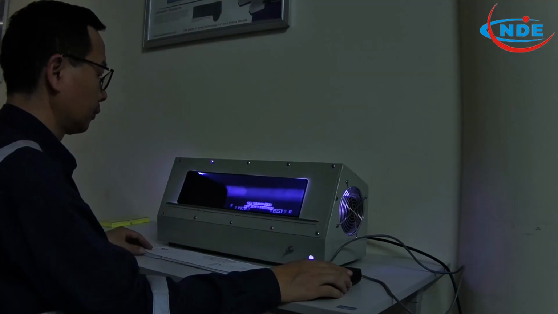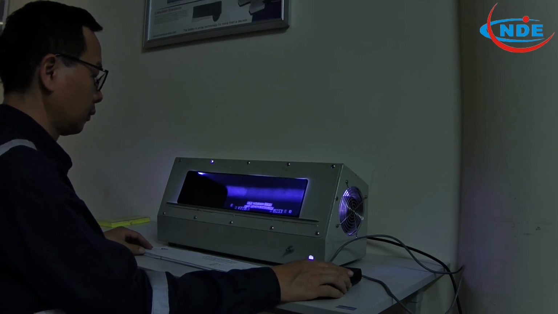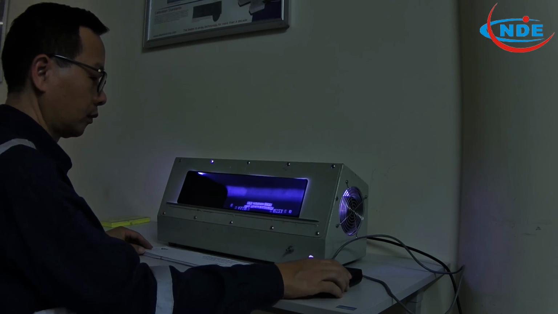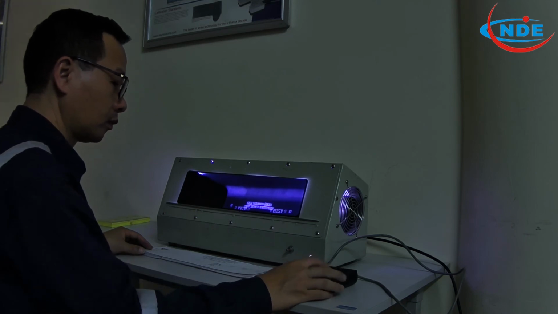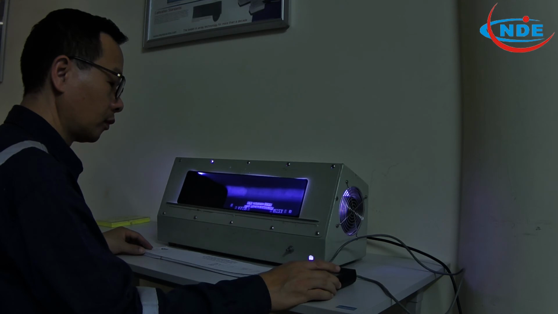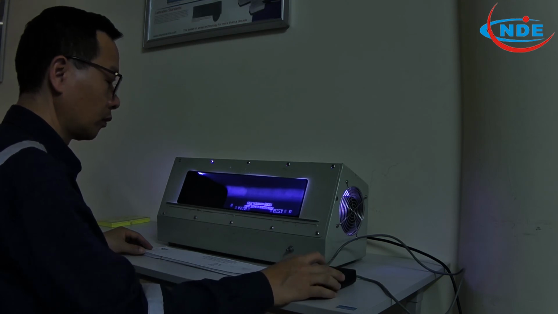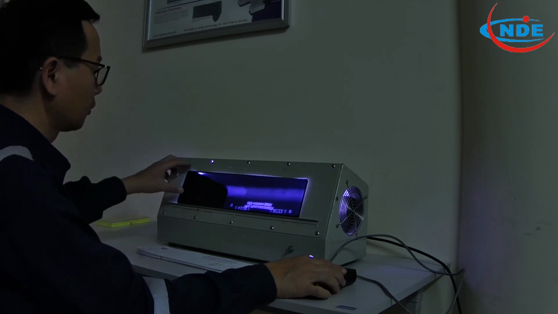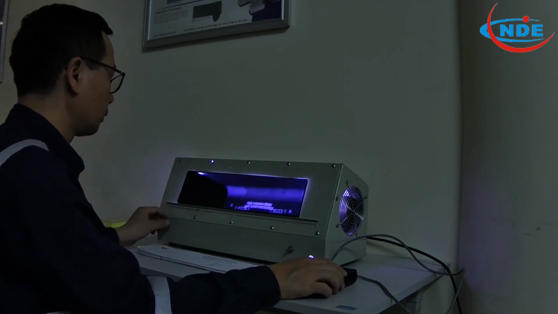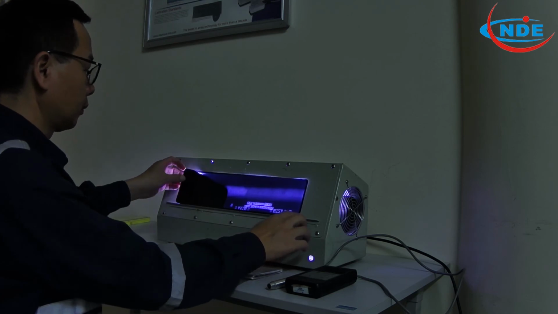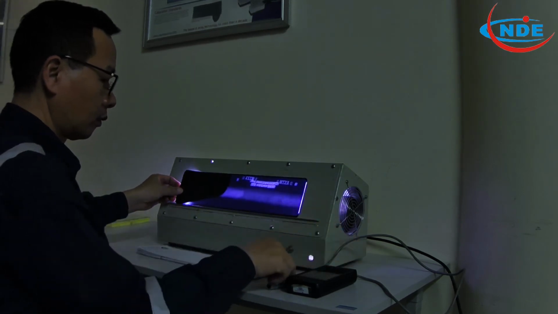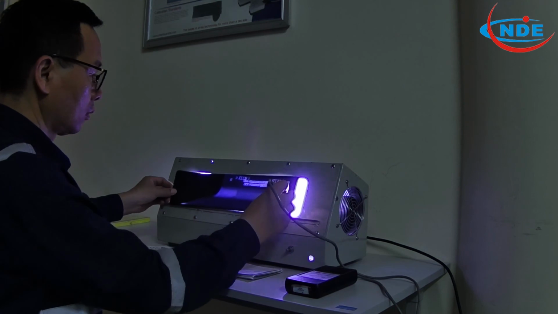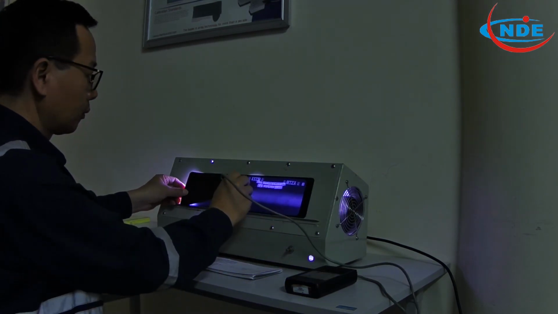To perform radiograph interpretation, the interpreter must be familiar with the related processing, material, and discontinuities. Interpretation of radiographs takes place in 3 basic steps. The first step is detection. The second step is interpretation. And the last step is evaluation.